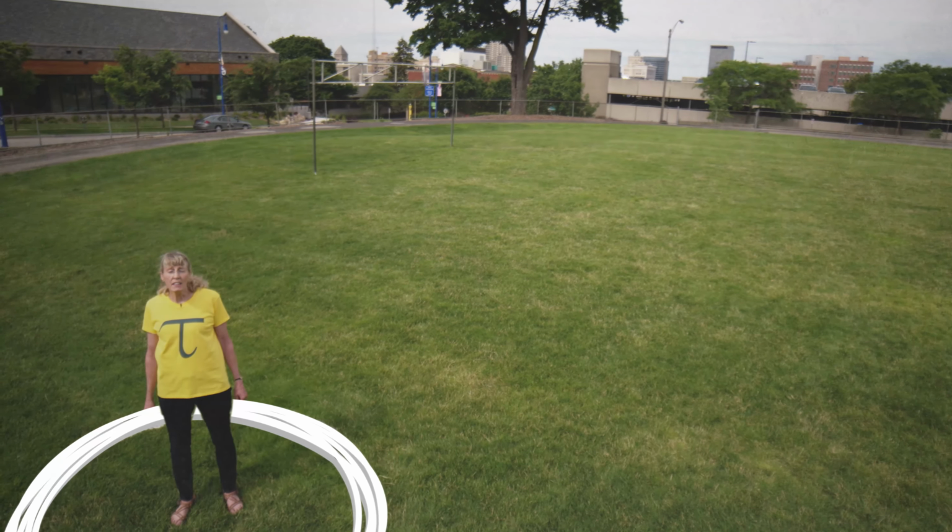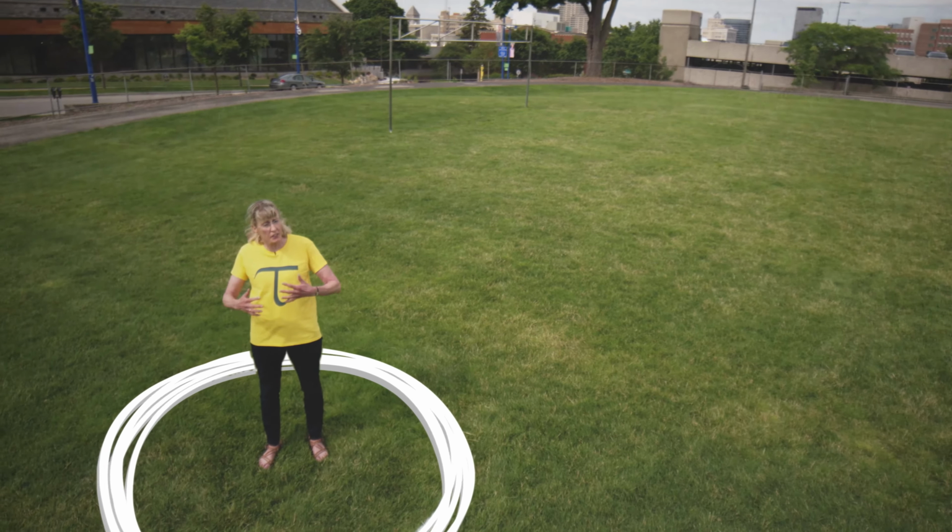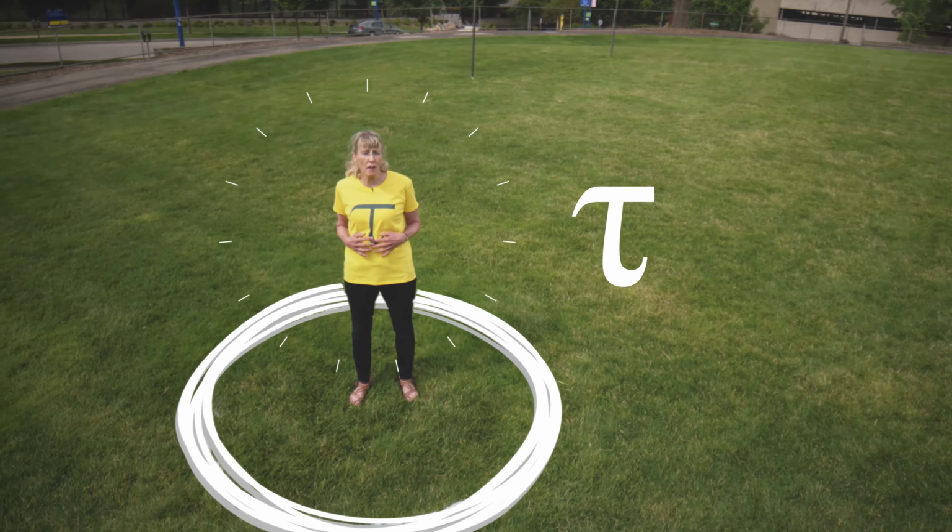Double pi? Nope. The name for the value of 2 pi is another Greek letter, and that's the lesson for today. Instead of 2 pi, we call this number tau. And since its value is twice pi, the simpler formula is tau times r equals the circumference. Simpler. And in math, simpler is better.